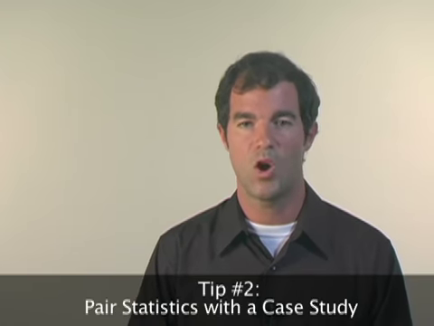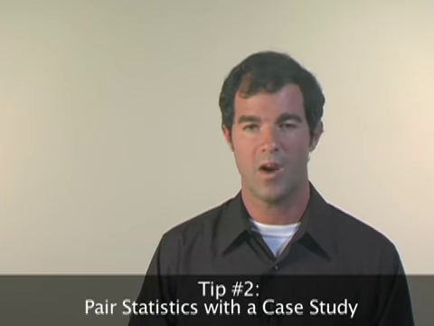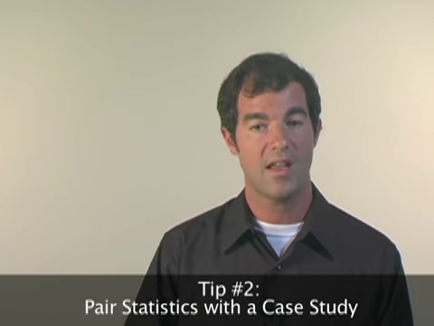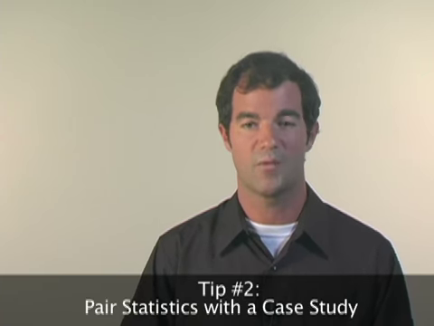Number 2, if you're using statistics to back up your position, always pair those with an individual case study. So if 7 out of 10 homes go down in value when located next to the town dump, cite examples of where that has actually happened. Pairing evidence with real-life case studies will make your position more tangible and real for people.